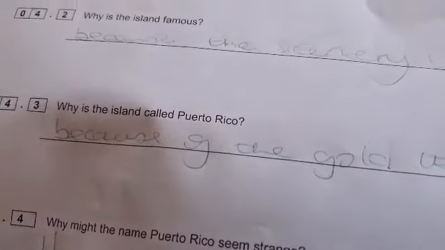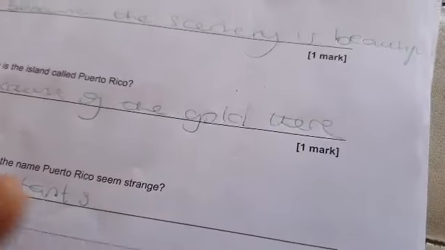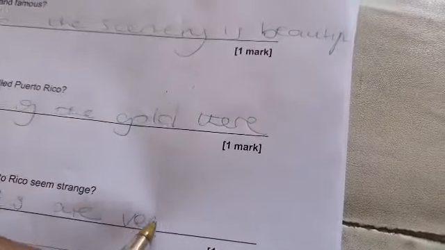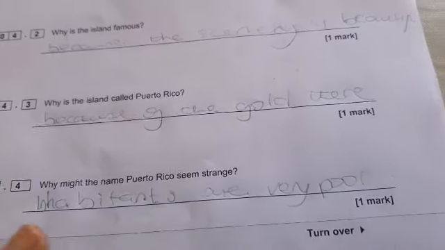So that's why he finds it strange, because the inhabitants, I cannot write today, guys. Inhabitants. I'm trying to record with the camera and write at the same time, so it's a bit tricky. Lo siento. Inhabitants are very poor. Yet it's called Puerto Rico, which translates to rich port. Okay, yeah. Vamos a seguir con número 5.